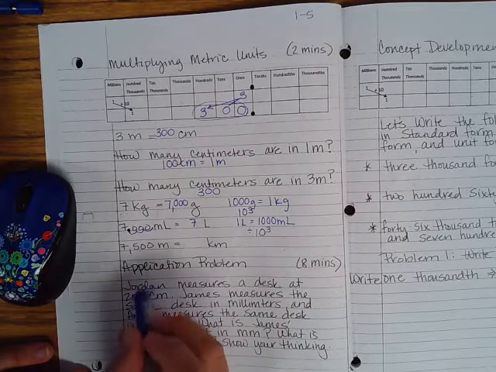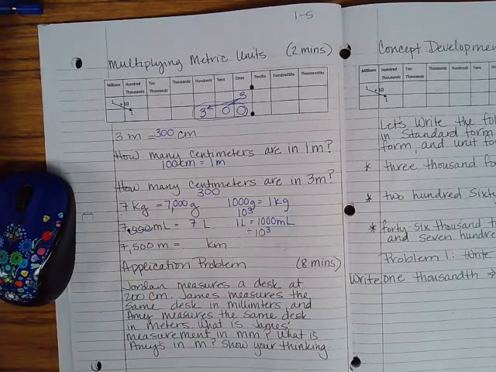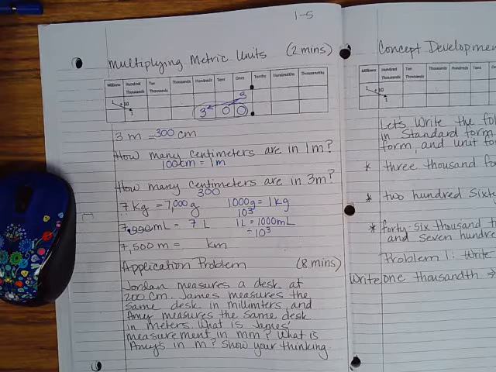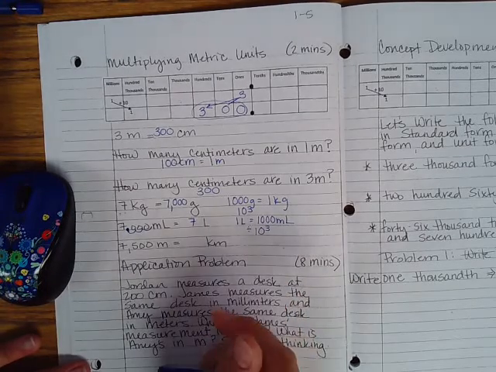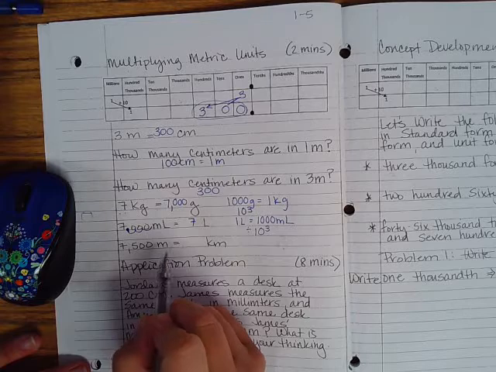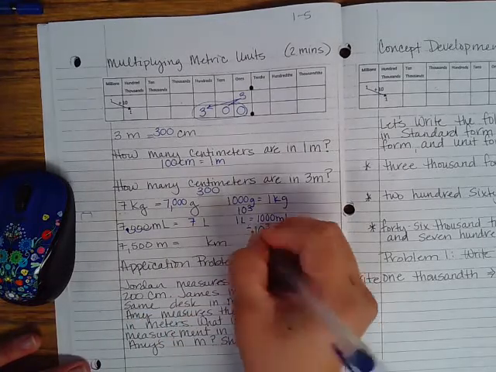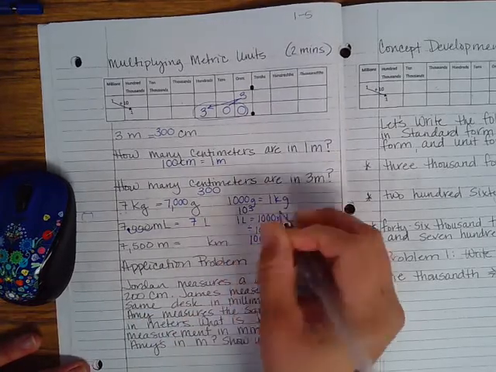All right. For this last one, we have 7,500 meters. And that equals how many kilometers? Like kilograms, kilometers is 1,000. There's 1,000 meters in each kilometer. I'm going to write this down so you guys can see it.